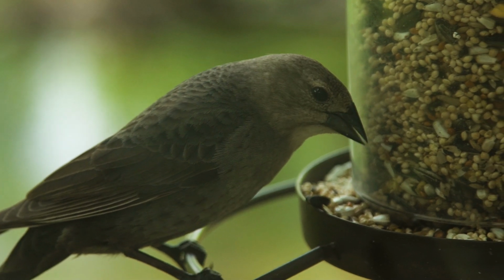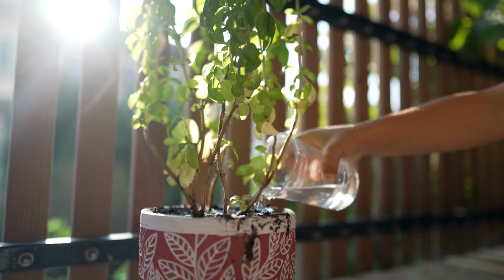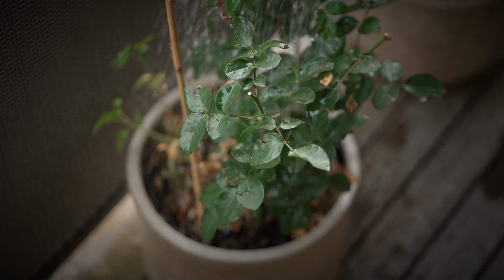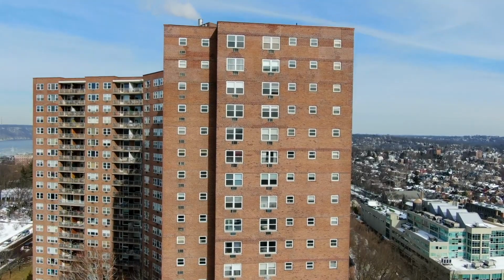For example, you can set up a bird feeder or a little planter on your deck. Never discount all the little things that you can do, whether you live in a rural, suburban, or urban area. Every little thing you do does count and does make a difference in keeping healthy ecosystems.